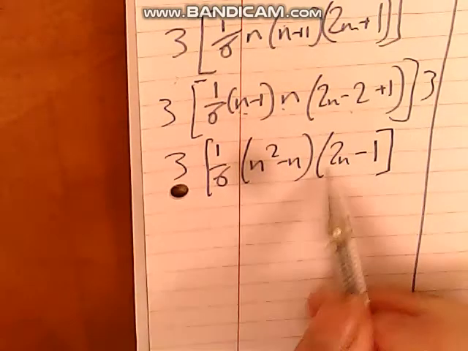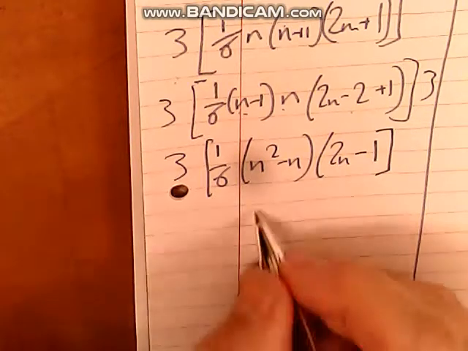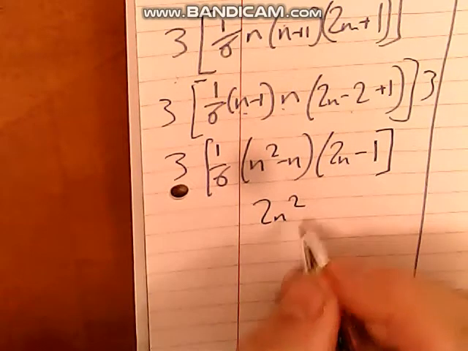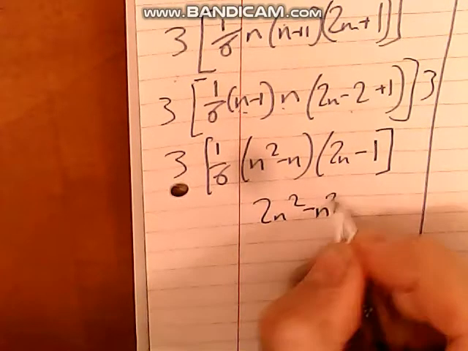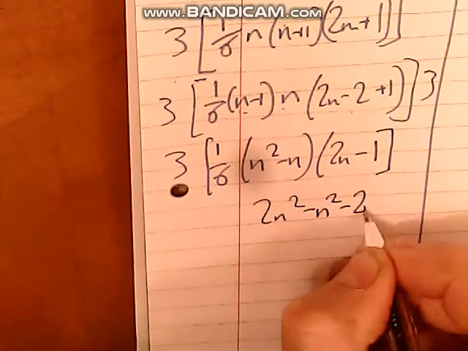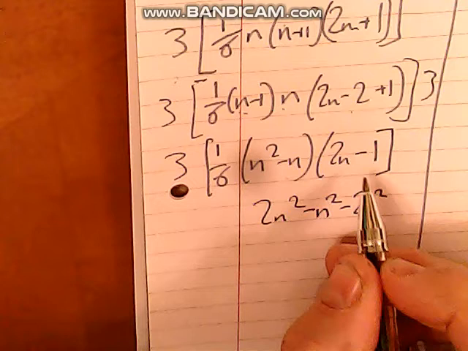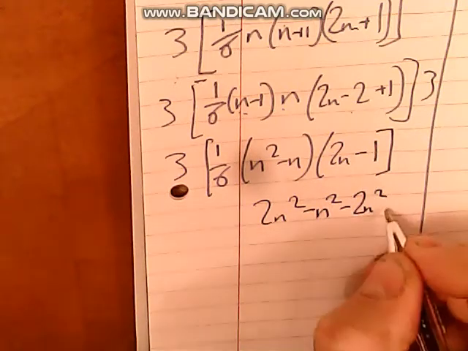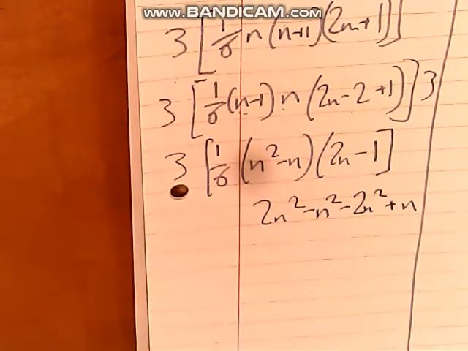This one here, let's do these with proper brackets. n squared times 2n is 2n squared. n squared times minus 1 is minus 1n squared. Minus n times 2n is minus 2n squared. Minus n times minus 1 is positive n.